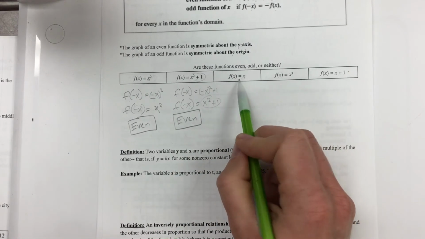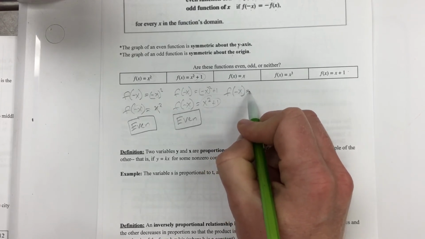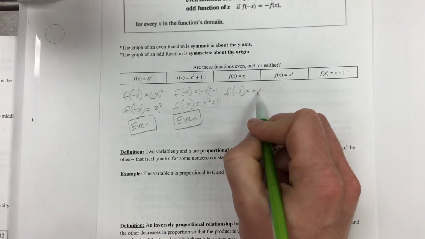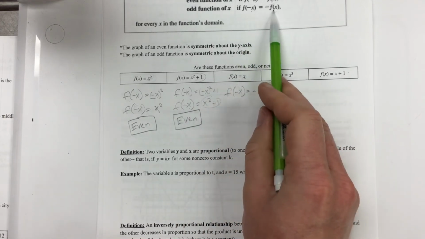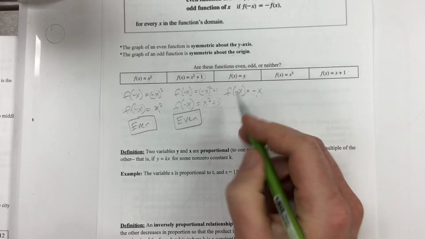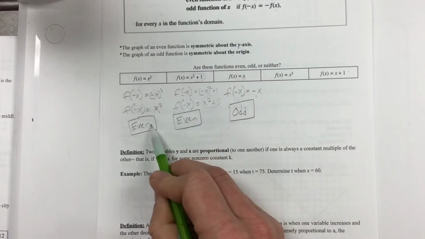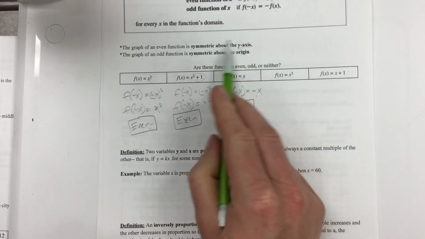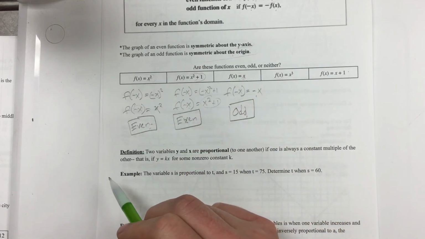Now let's check this one. I got a feeling this is going to be odd. I plug in negative x for x and I get negative x there. Well, if you notice right here, it says if I plug in negative x and I end up with the negative function, well, my original function was x, now I got the negative version of that. That is an odd function. So these two here are going to be symmetric about the y-axis. This one here is going to be symmetric about the origin.